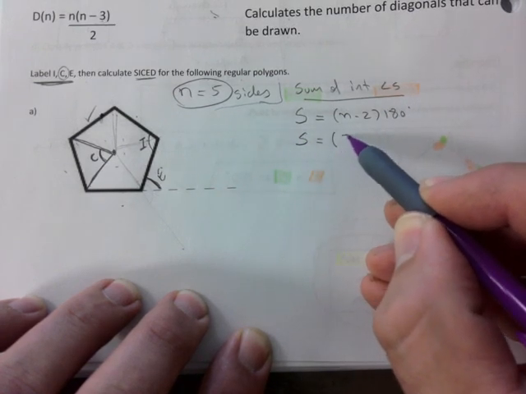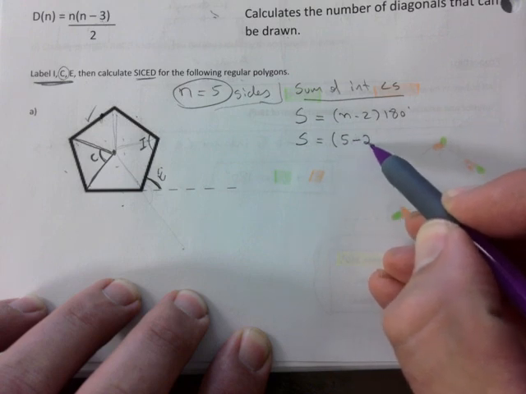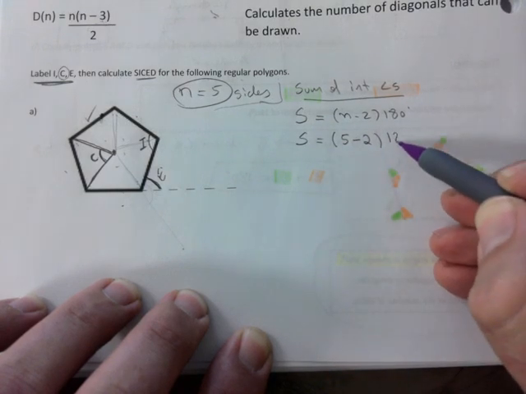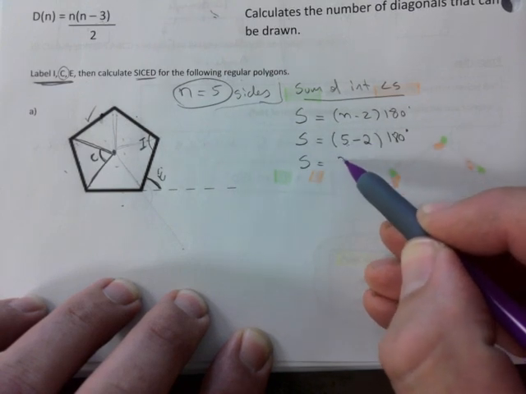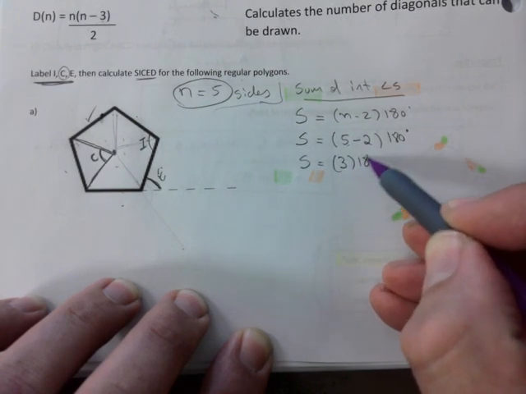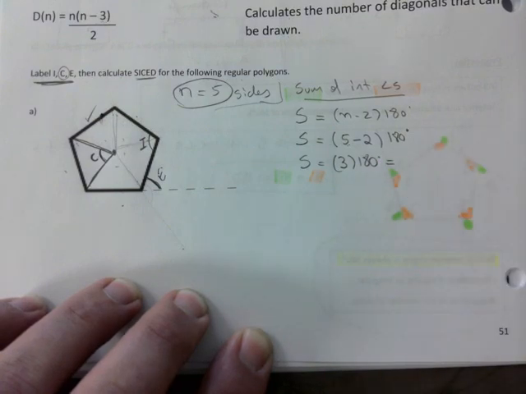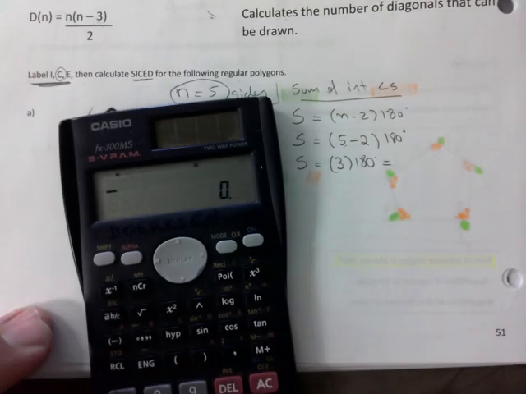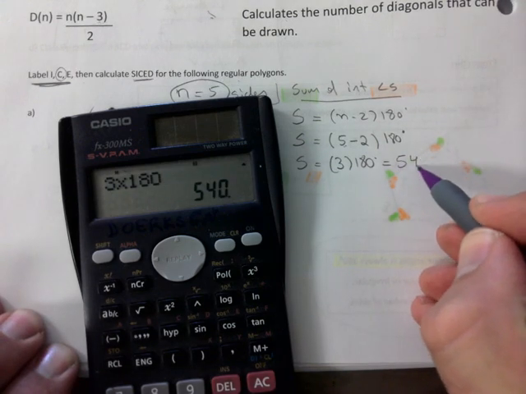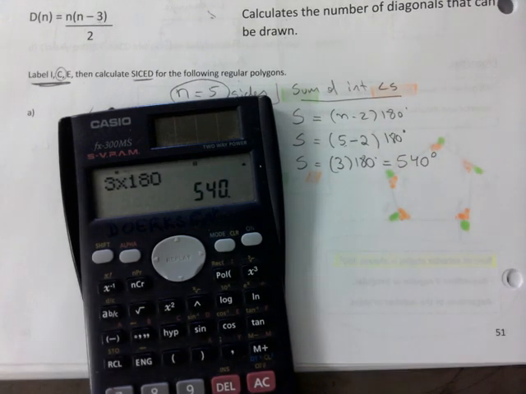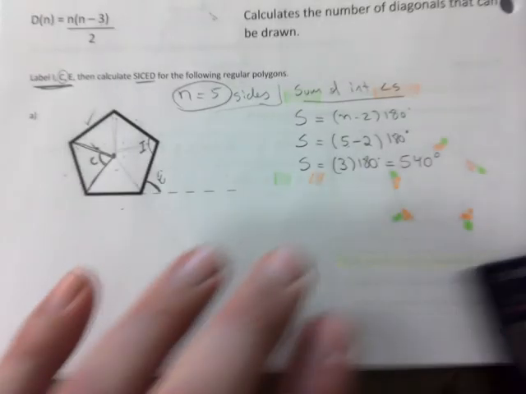This one has 5 sides, right? So you go 5 minus 2 times 180. This is 3, right? 3 times 180. And just use your calculator. 3 times 180. It's 540 degrees. This is usually a bigger number because you're finding out what all of those interior angles add up to.